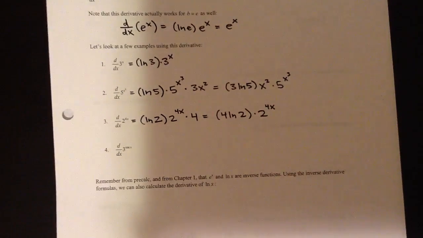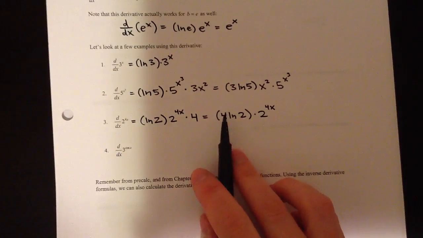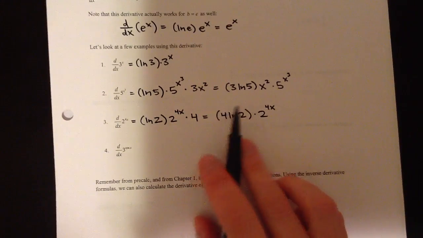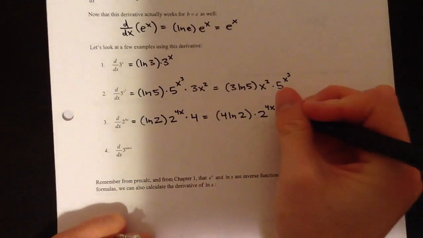We could simplify this if we wanted to. Now notice this, do you guys remember if you've got a constant out in front of a natural log function, you can bring it in as a power, so we can bring 4 in as a power on 2.